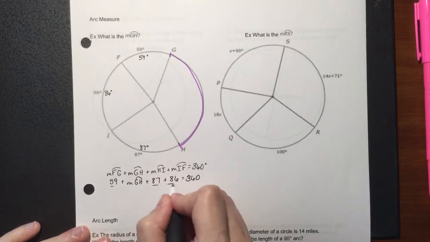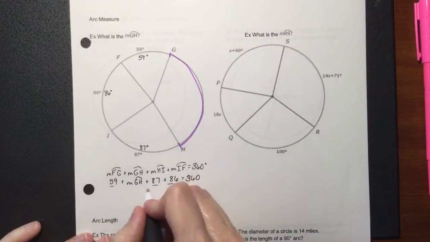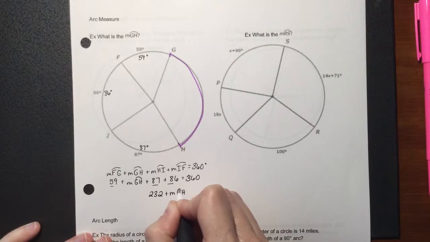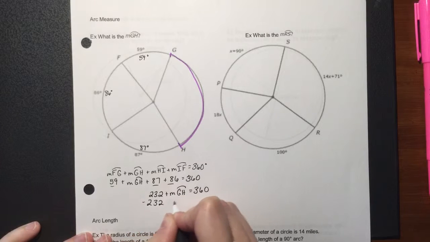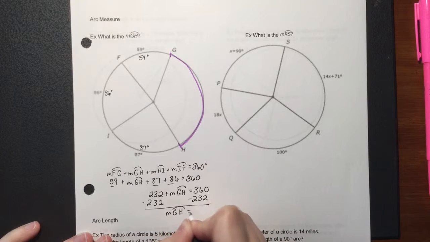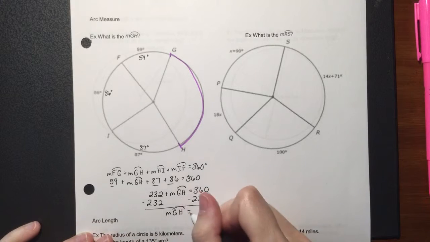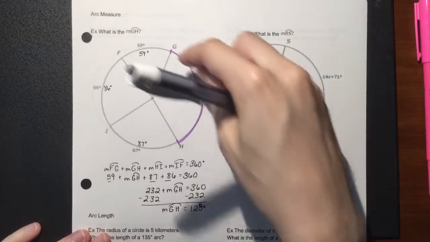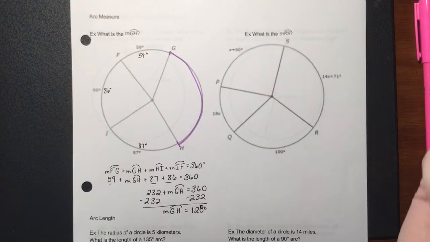Now we can combine our like terms. 59 plus 87 plus 86 gives us 232, plus the measure of arc GH is equal to 360 degrees. Subtract the 232 from both sides, and the measure of arc GH is going to be equal to 128 degrees. So that tells us from there to there we have 128. That's one way they could ask us about arc measures.